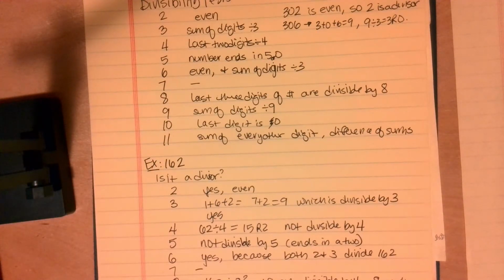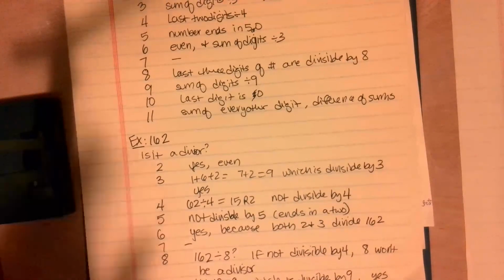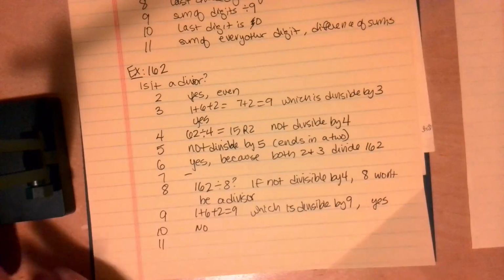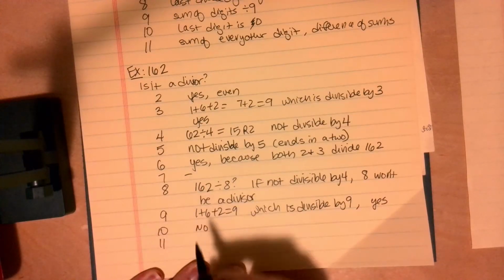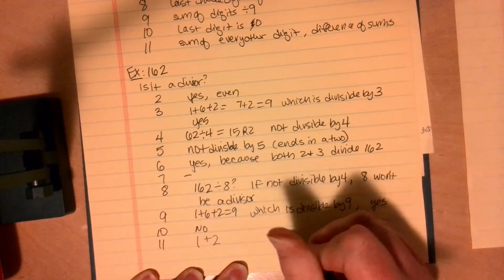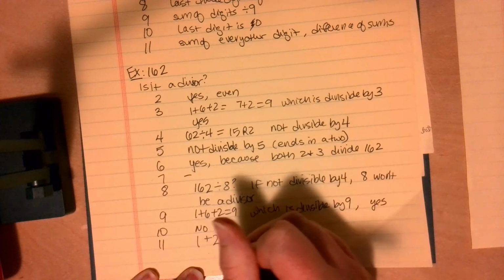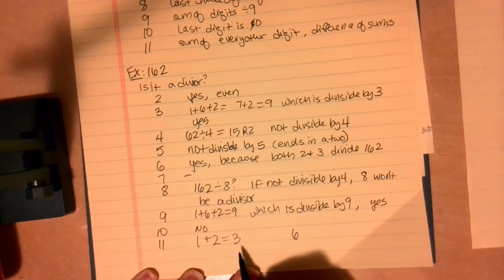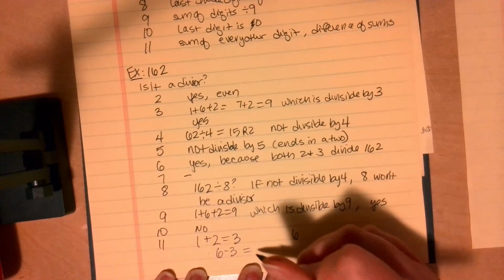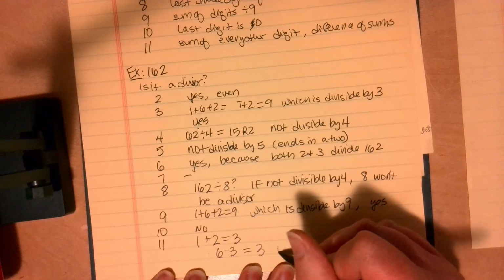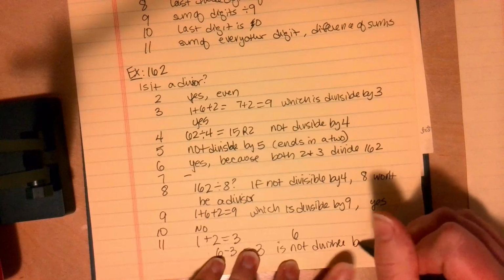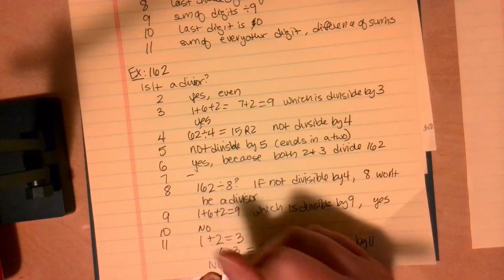Then we do 11. Again, this is the really weird one. When we test 11, we're going to do the odd digits. So we do 1 plus 2, because we're doing every other, and then otherwise we just have 6. So 1 plus 2 gives us 3. Now we take the difference between 6 and 3, using the bigger number first, and we get 3. 3 is not divisible by 11, so the answer is no for that one.